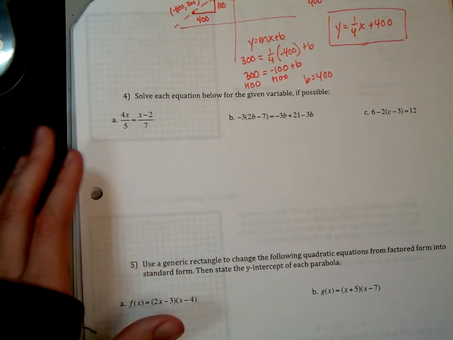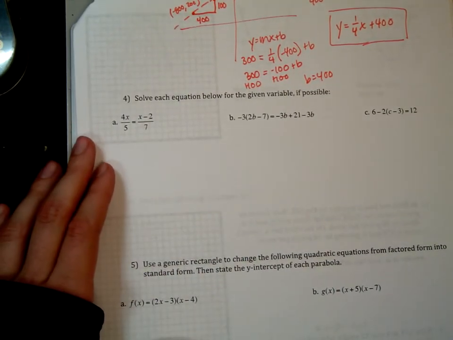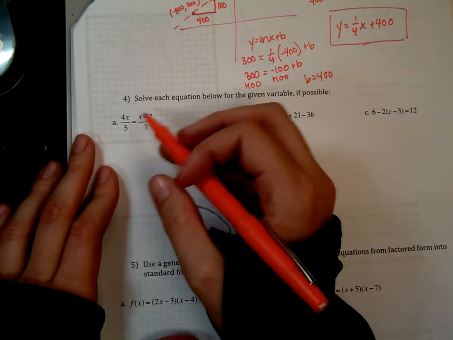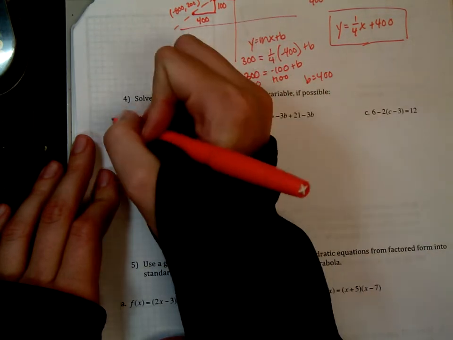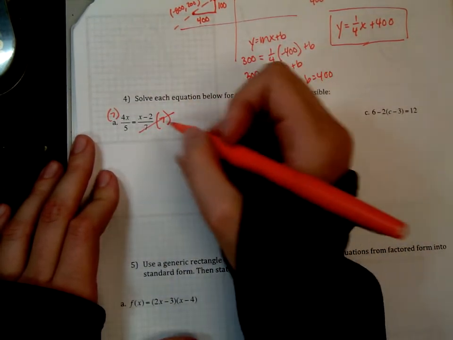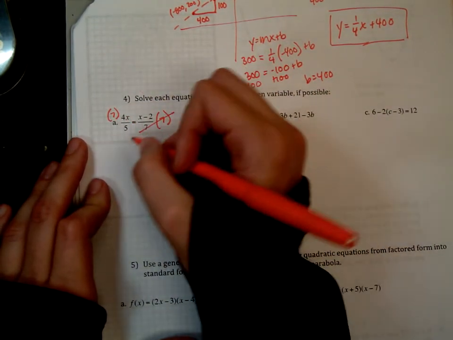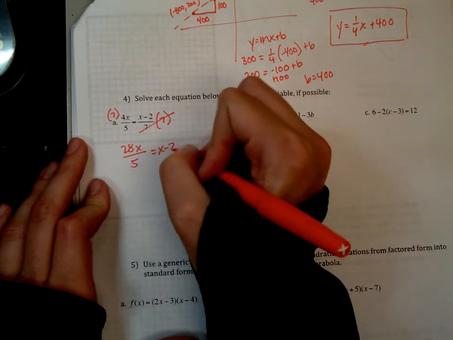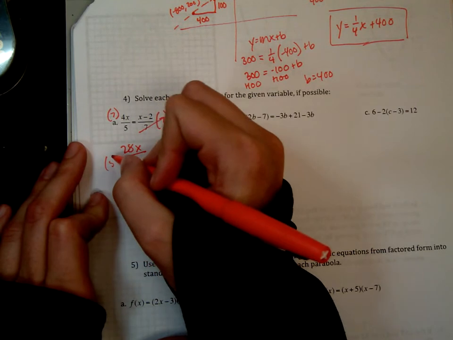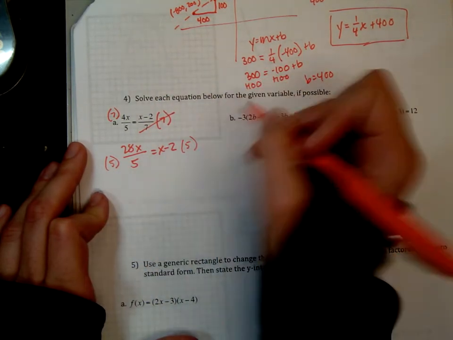Solve each equation below for the given variable. So first I'm going to multiply both sides by 7 to cancel out this 7. So 7 times 4x is 28x over 5 equals x minus 2. Then I'm going to multiply by 5 to cancel out the 5.